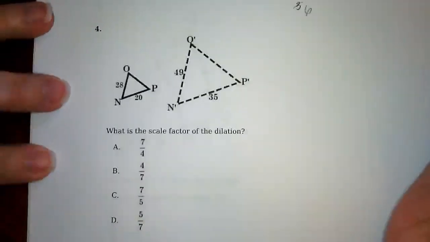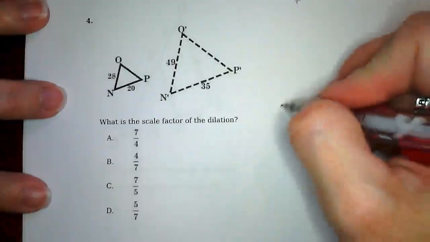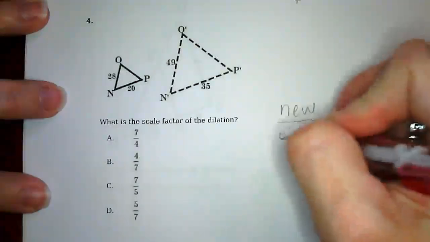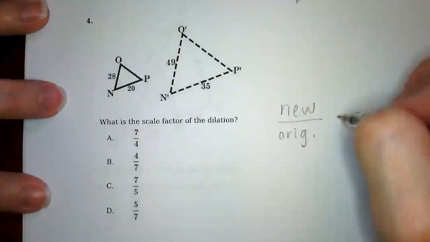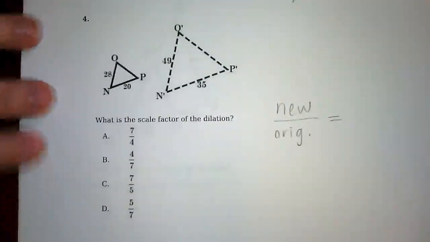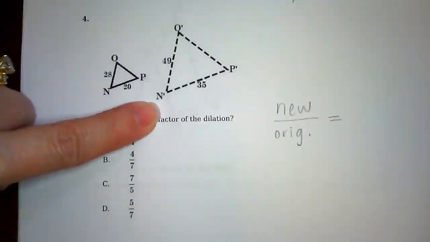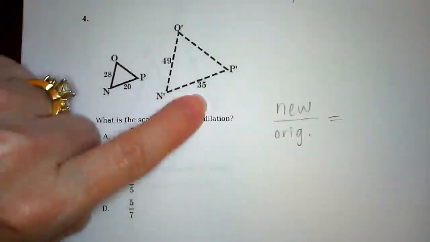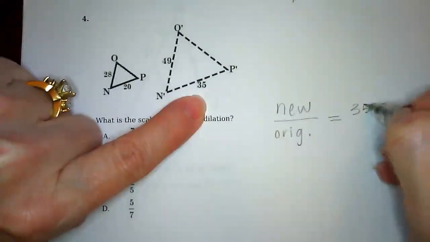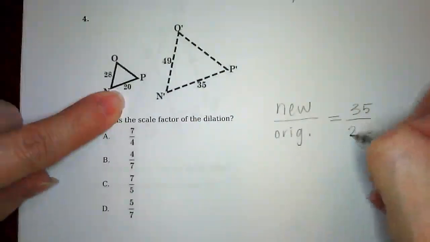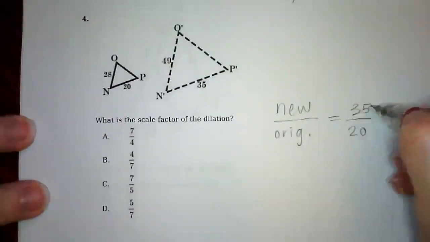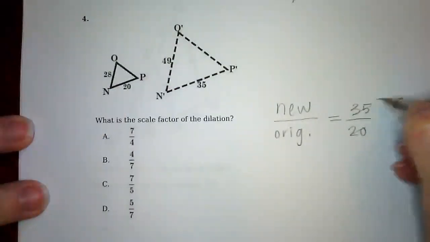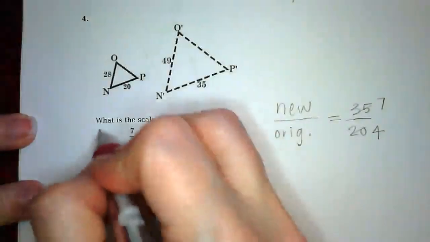All right, number 4, what is the scale factor? So I taught you to just use new over original to get the scale factor. So the one with the primes is going to be the new one. So this side is 35 and it matches up with the original 20. Those can be reduced by 5, so 7 over 4.